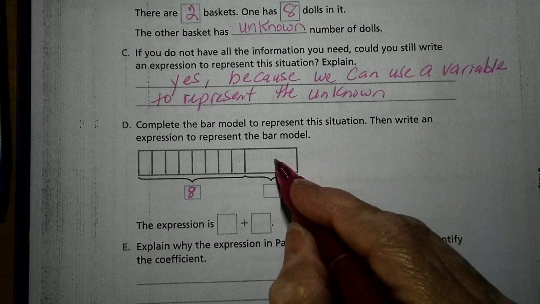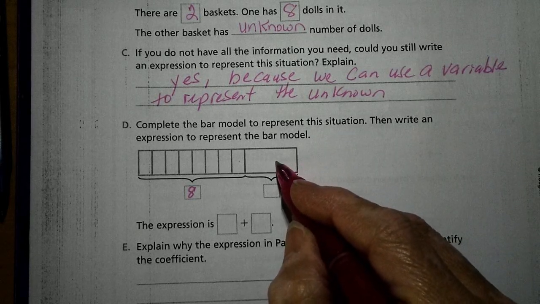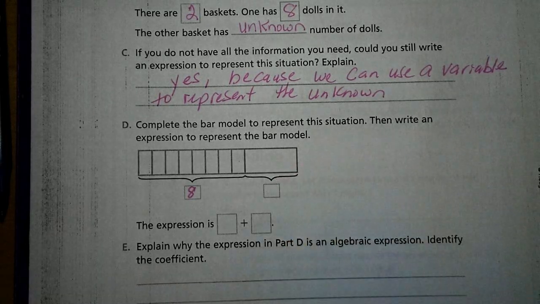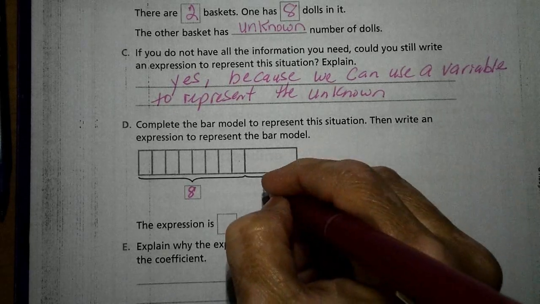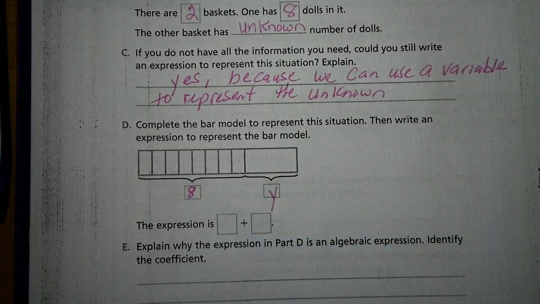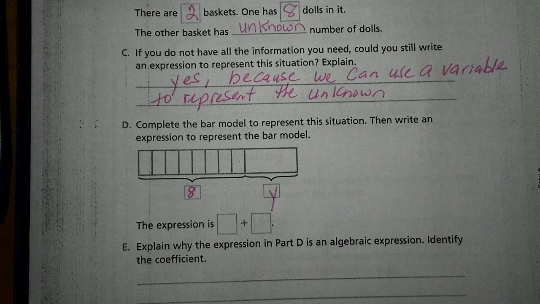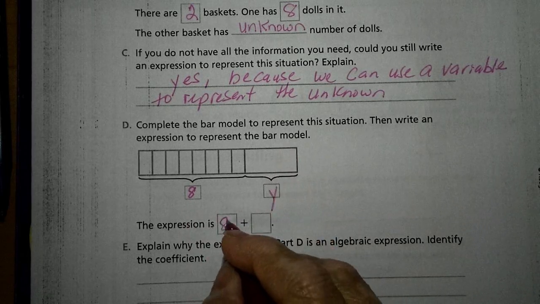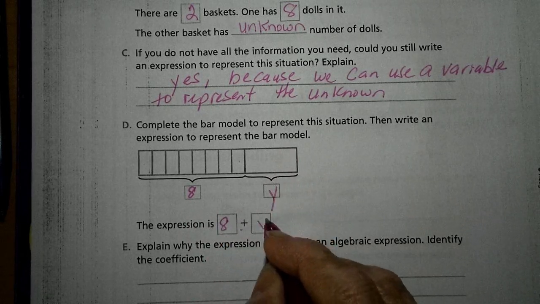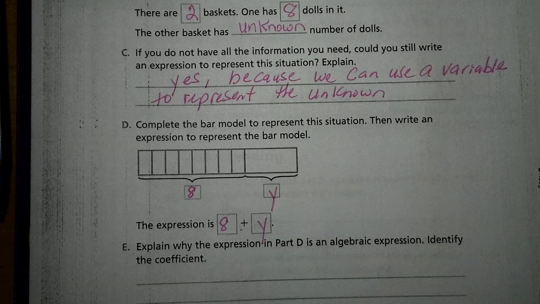And then this is our unknown, right? So what variable did you guys want to use for our unknown? Y. Okay, someone said Y. Sounds like a plan. Alright, so my expression would be 8 dolls plus the unknown.